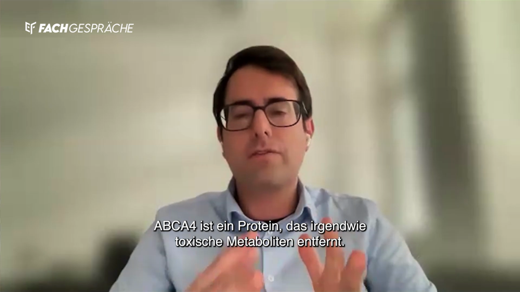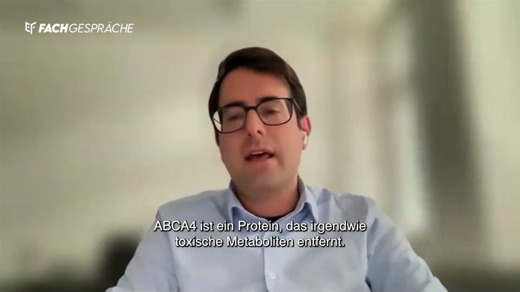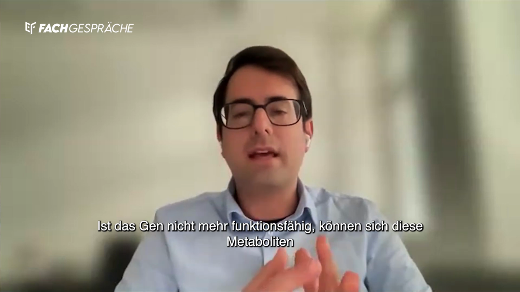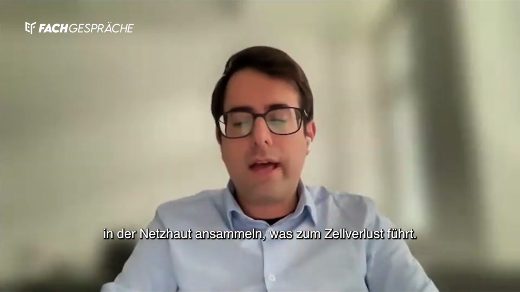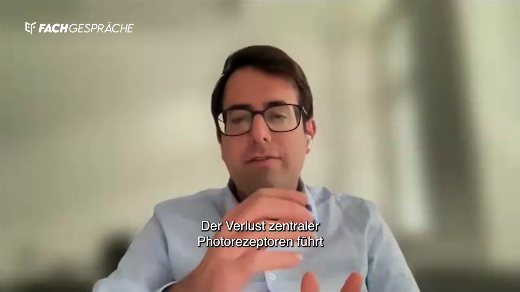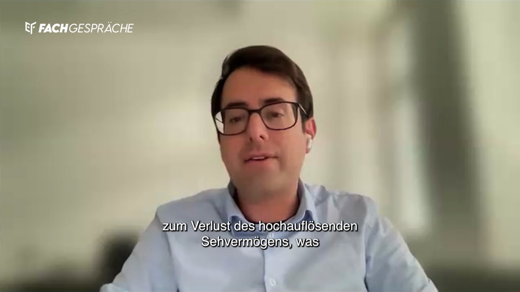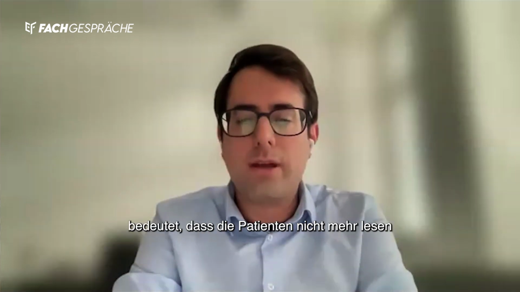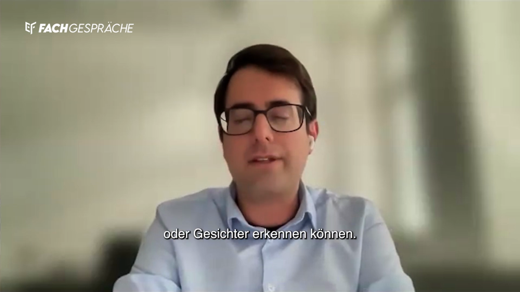So ABCA4 is a protein that somehow gets rid of toxic metabolites. And if the gene is malfunctional, basically these metabolites would accumulate in the retina, which leads to cell loss. And central photoreceptor loss essentially leads to loss of the high resolution vision, which will essentially mean patients lose the ability to read or recognize faces.